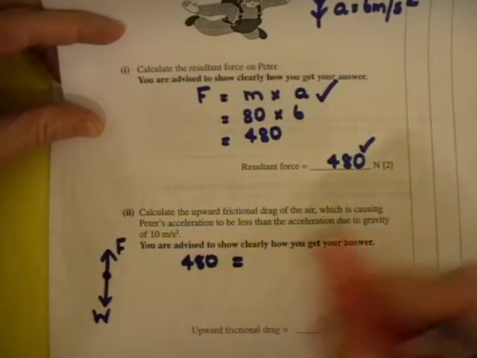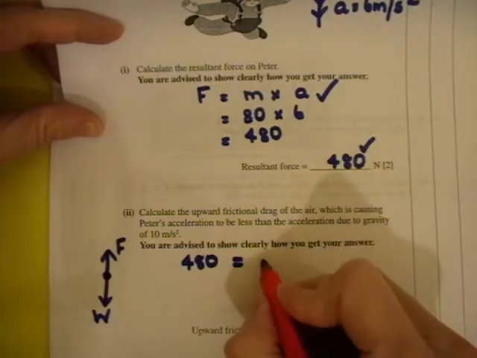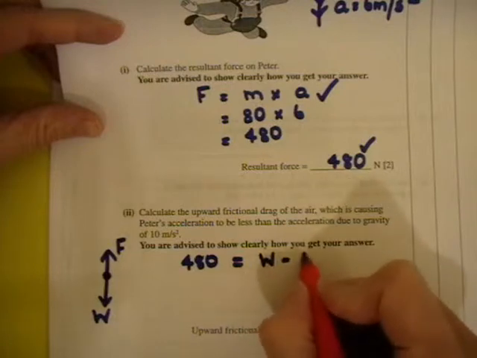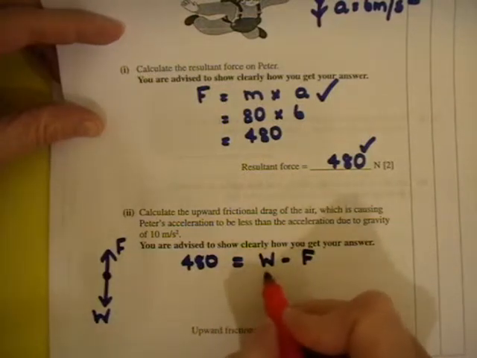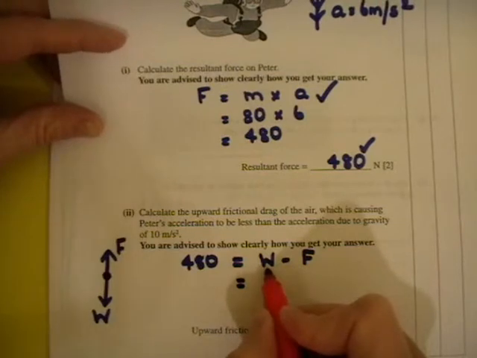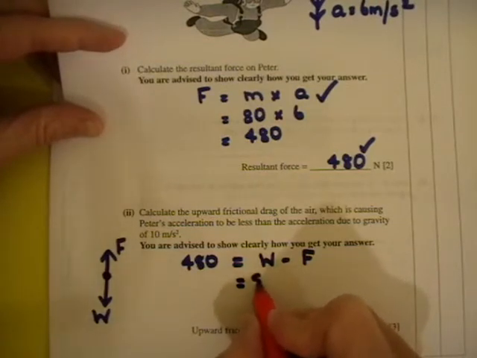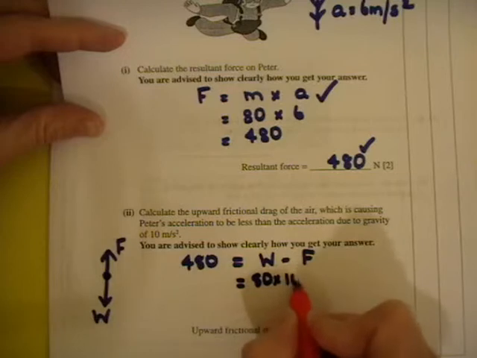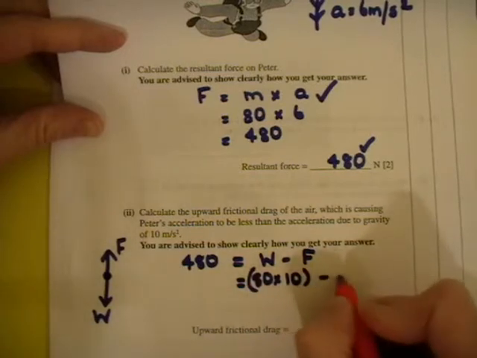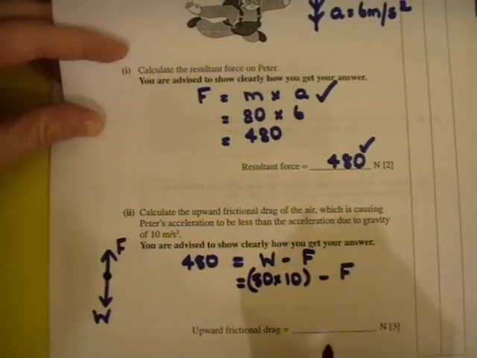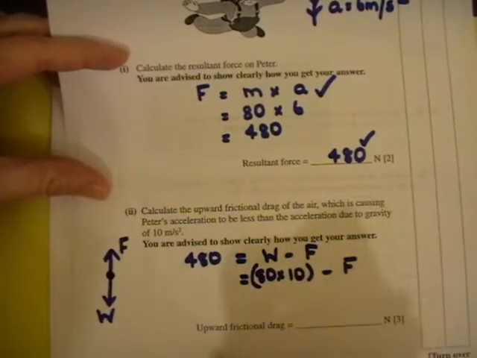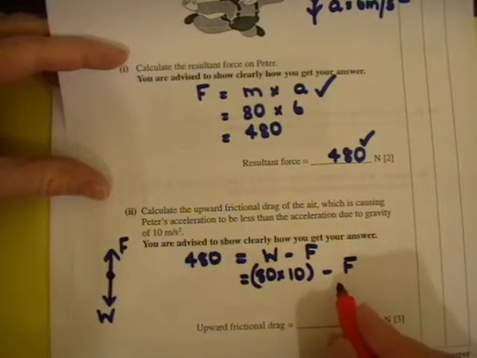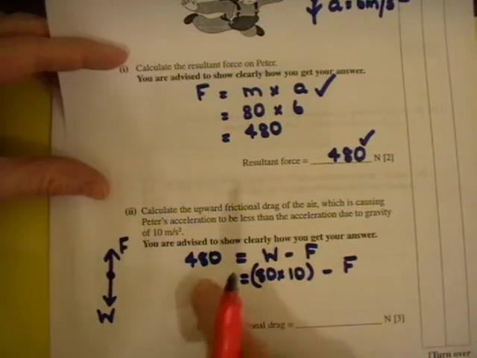So 480, which we've done the calculation on, is equal to W minus F. And we can easily calculate W. W equals his mass times acceleration due to gravity. So his mass is 80 and acceleration due to gravity is 10. To calculate F then, what we have to do is bring F over here and it becomes positive, and bring the 480 over here.